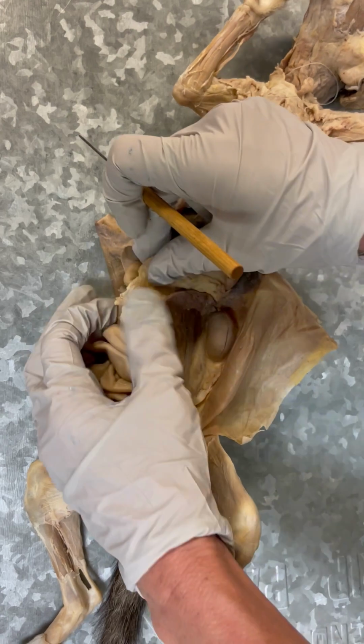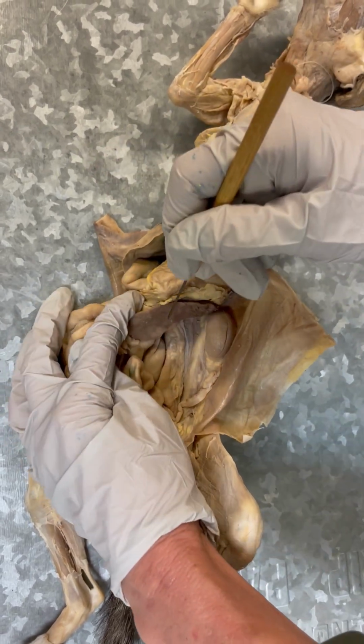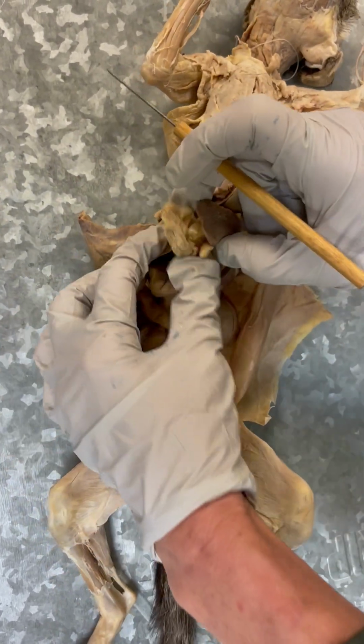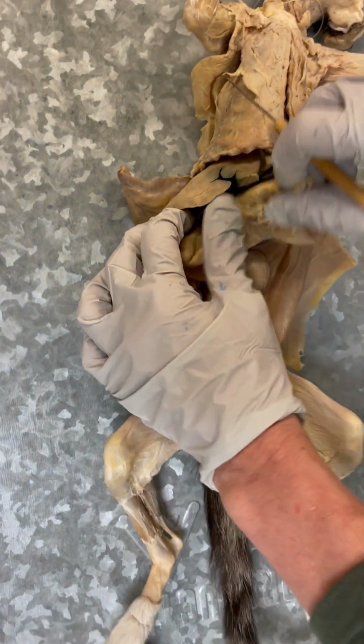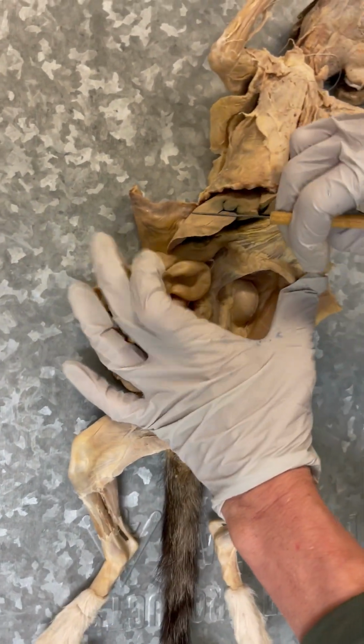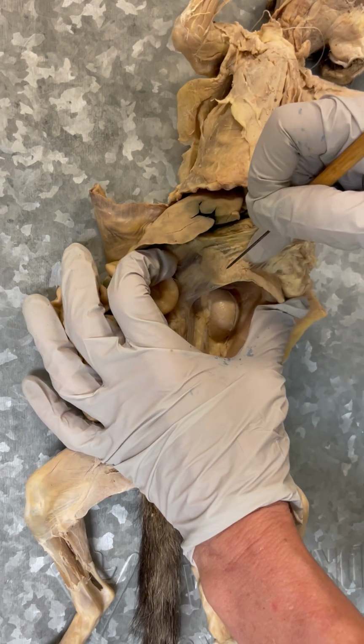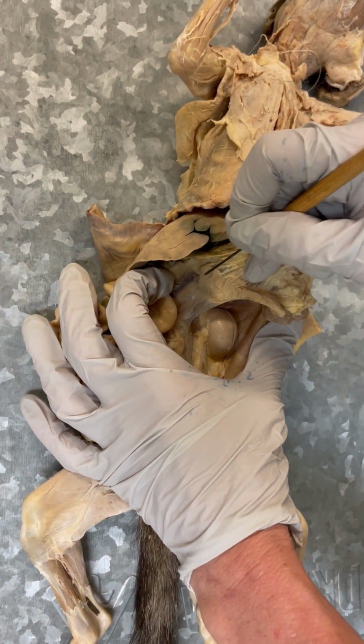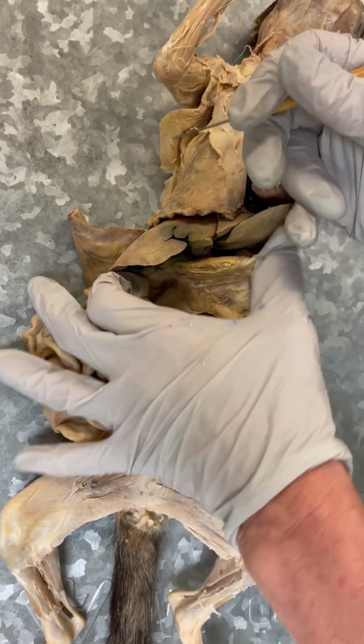Lifting up the omentum this way, you see the spleen, and lifting it up below the stomach, you can see the pancreas. So this is the pancreas right here, this whole thing from here to here.